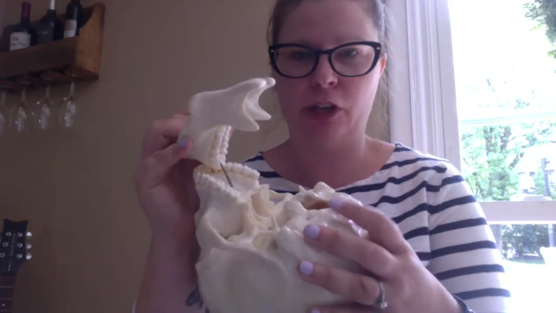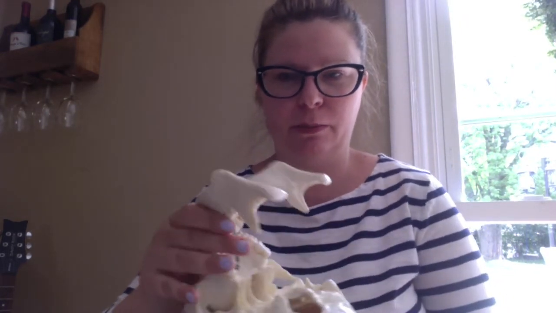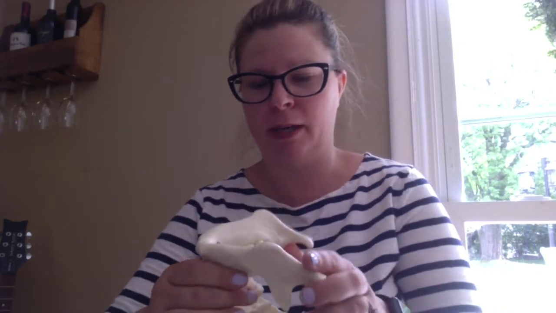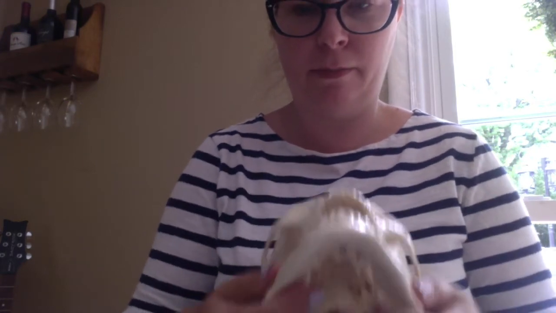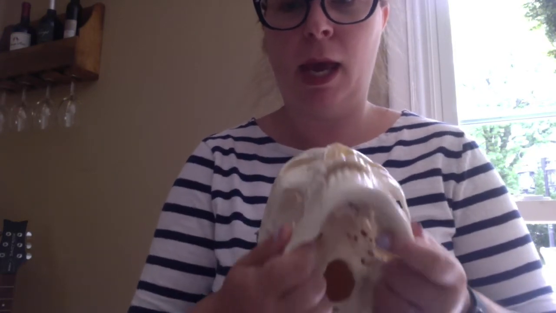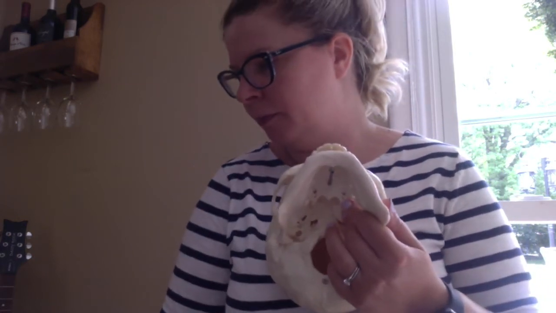All right, and then let's finally do our mandible. So that's your lower jaw. I just popped him off. He's connected by a little spring here. So I'm going to do my best to show you some of this stuff on the mandible. Okay, so your mandible is your lower jaw, and that also is divided into a left and right.